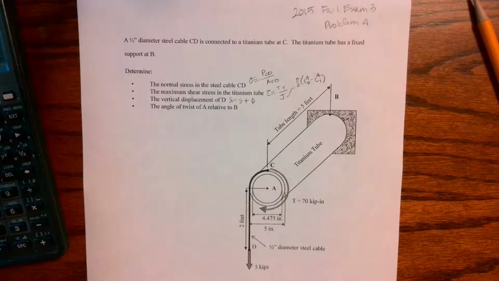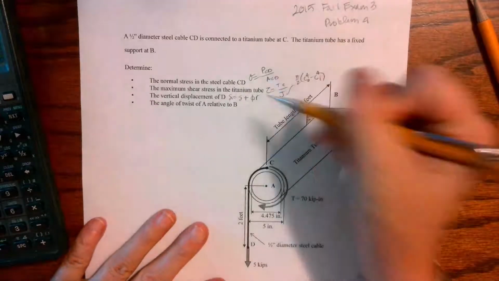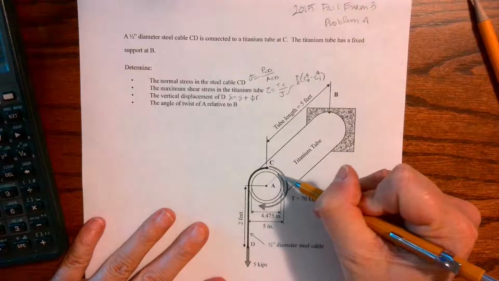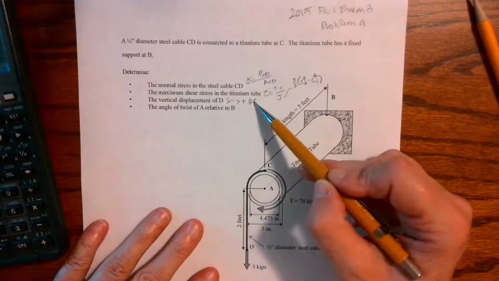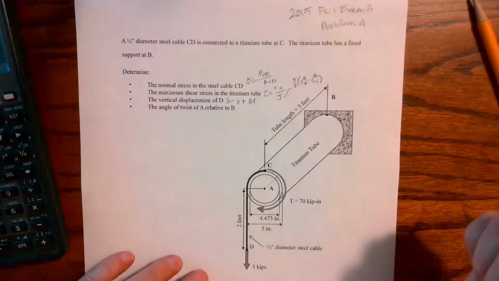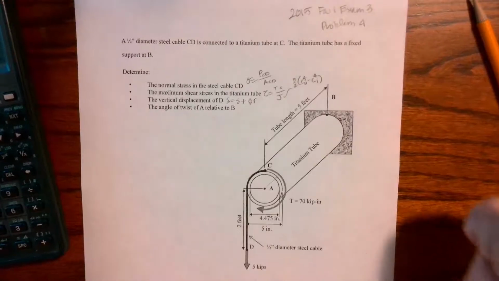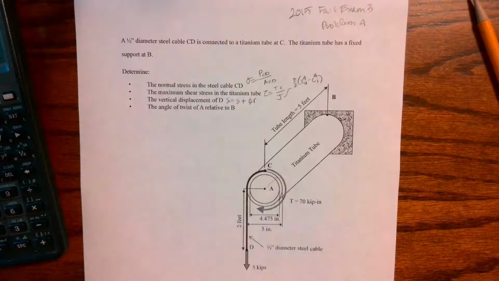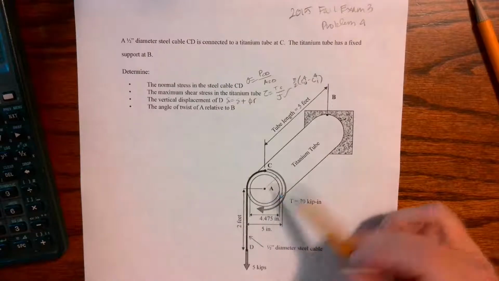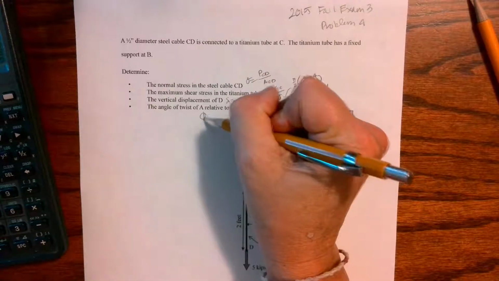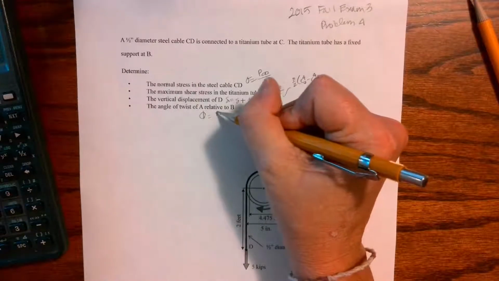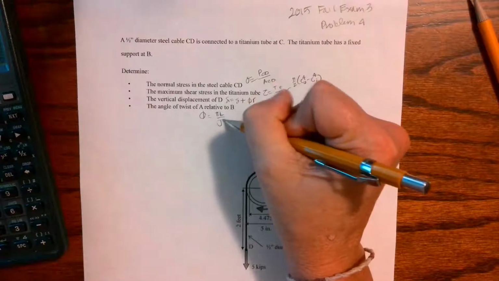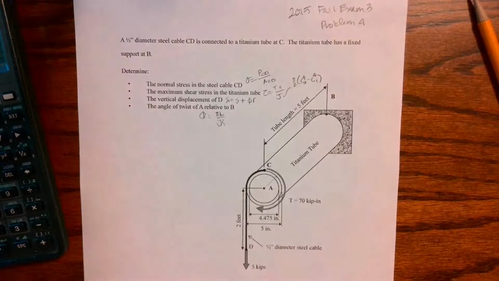So really that's phi times r, because as we go farther out, that phi increases. So we're going to have delta of the cable, and the rotation of the tube, and then the angle of twist. That just comes back to phi, which is torque TL over JG.